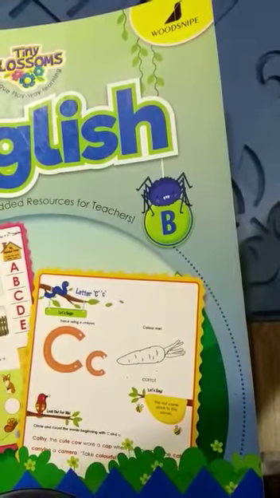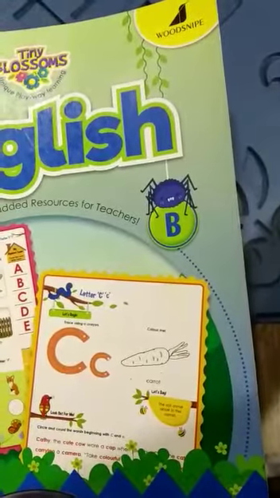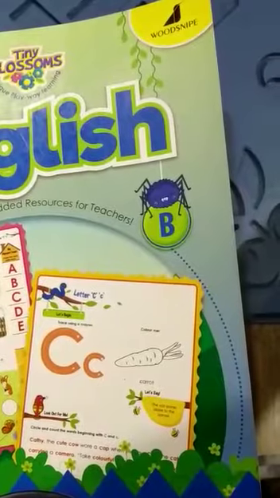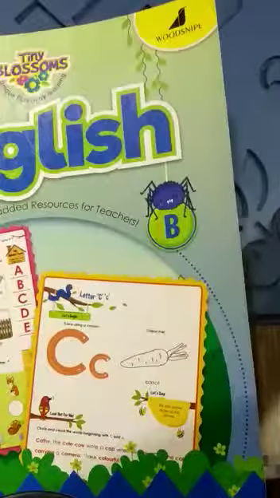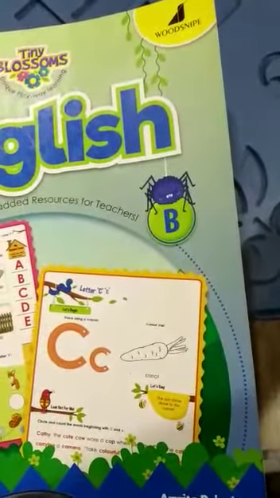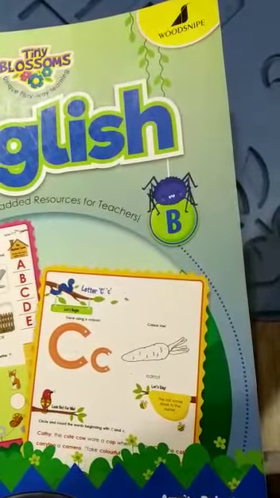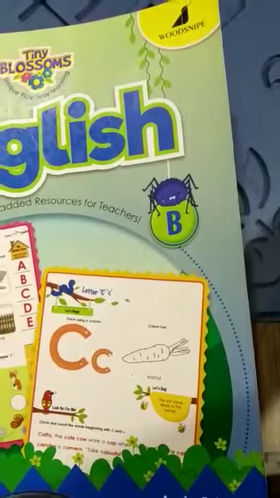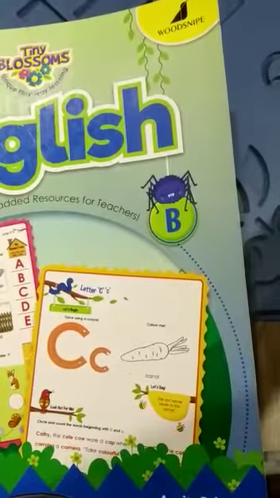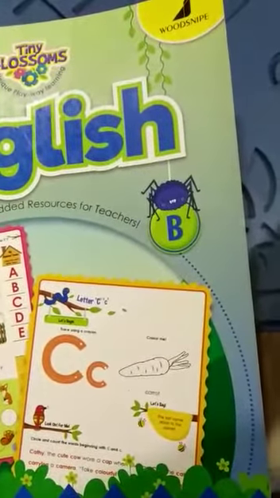Okay, children. We have reached letter Q. Q is also done. Then what comes after Q? A, B, C, D, E, F, G, H, I, J, K, L, M, N, O, P, Q, R. So today we are going to learn letter R. Okay, let us take the page.